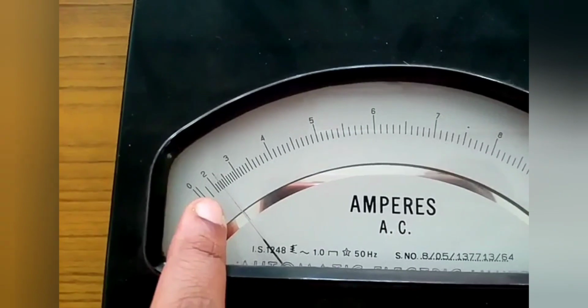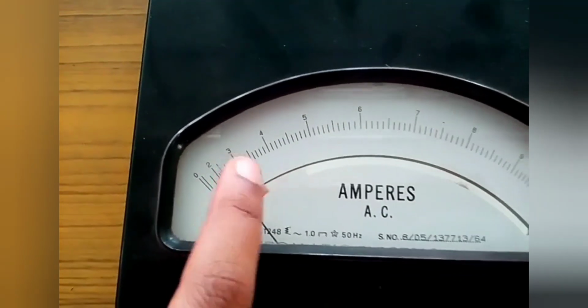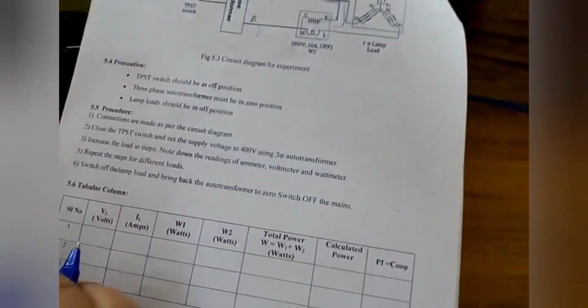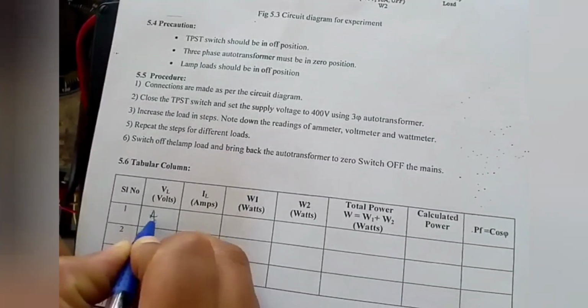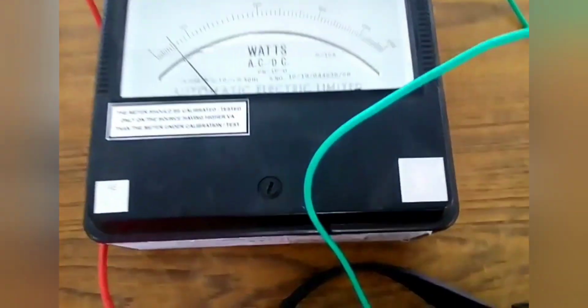Each division may be 0.1 ampere, so it is around 2.3 amps. So 2.3 amps is the current. Here we can note that down. The supply voltage is common, 400 volts, and 2.3 amps is the current. And now observing the wattmeter readings.